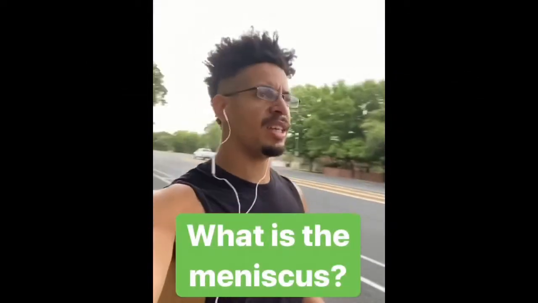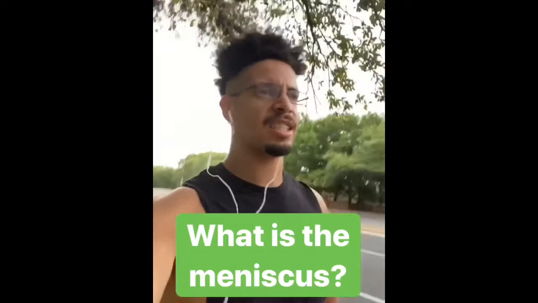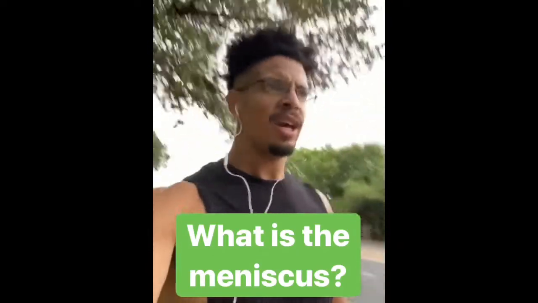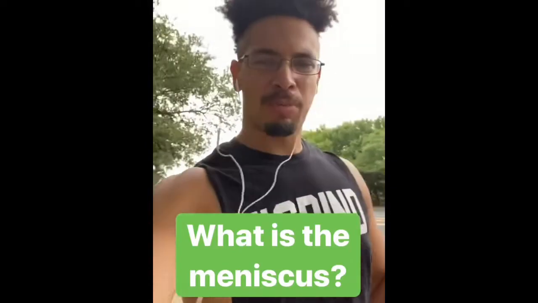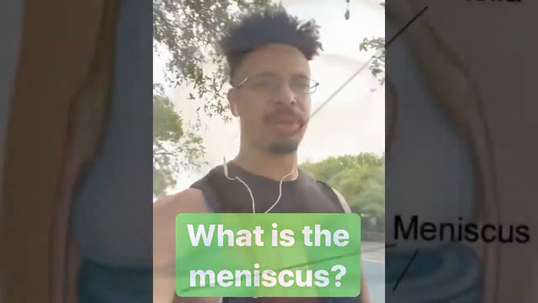First up, guys, is the meniscus. The meniscus is a pad that exists in between your thigh bone and your shin bone. It provides shock absorption, and it can be injured when you apply a lot of pressure to it and then twist very rapidly.